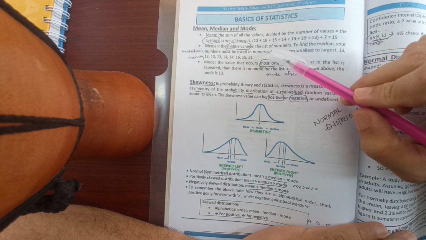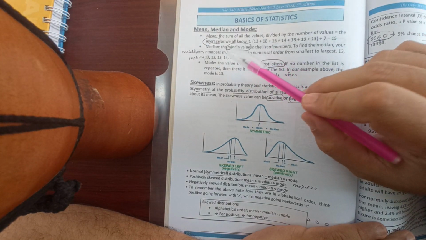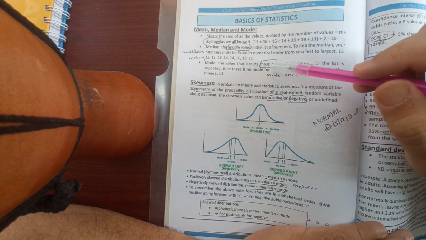Median is the medial value in the list of numbers. To find the median, your numbers must be listed in numerical order from smallest to largest, like this, and then the medial one would be the median. And mode is the value that occurs most often. If no number in the list is repeated, then there is no mode for the list. So if there is repetition, that's mode.